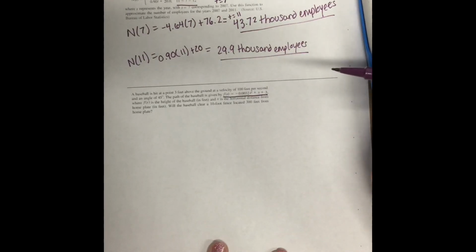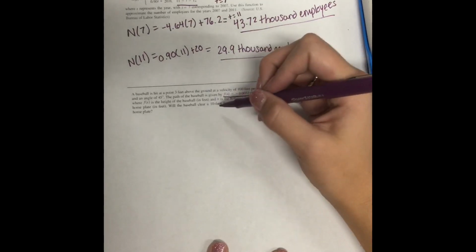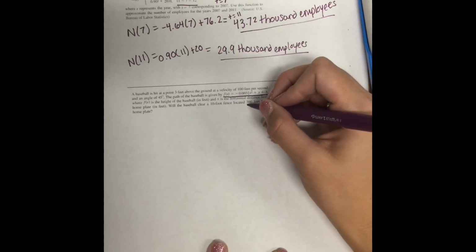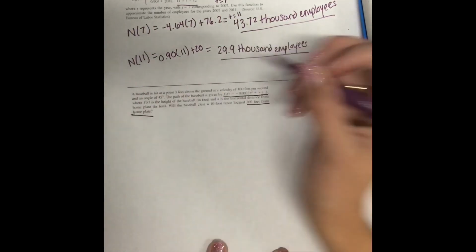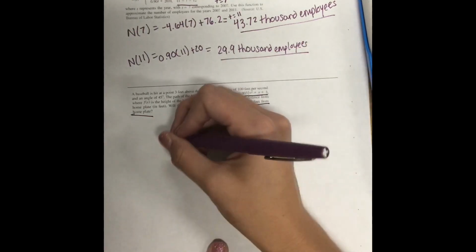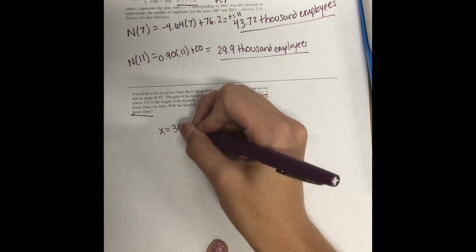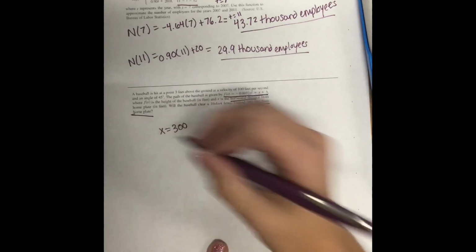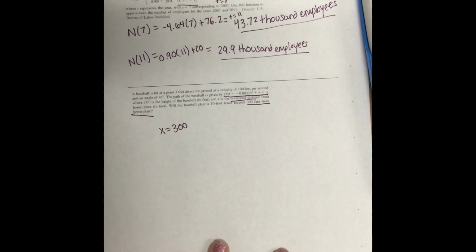So it's saying x is the horizontal distance from home plate. So it's saying, will it ever clear a 10-foot fence located 300 feet from home plate? So it tells us x is the distance from home plate. 300 feet from home plate, that's telling us x is 300. It gave us what x is.